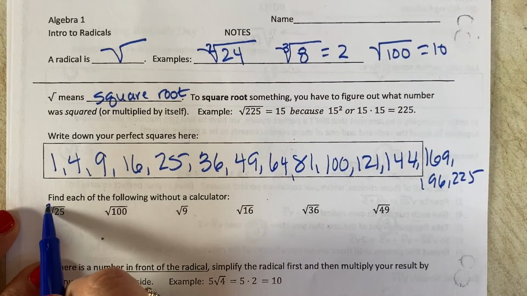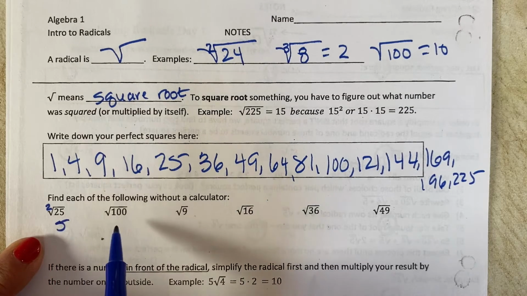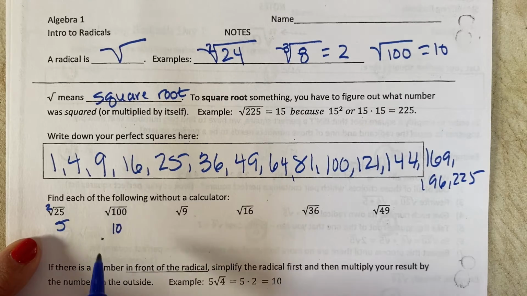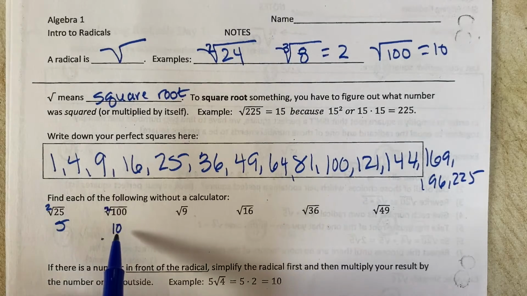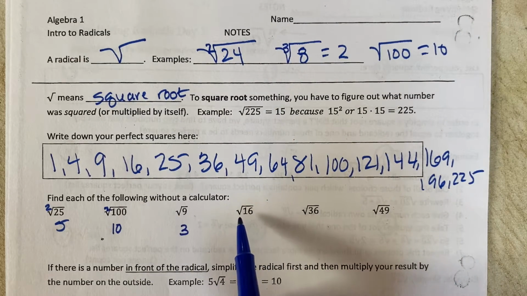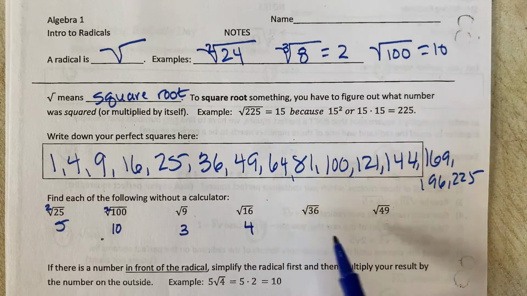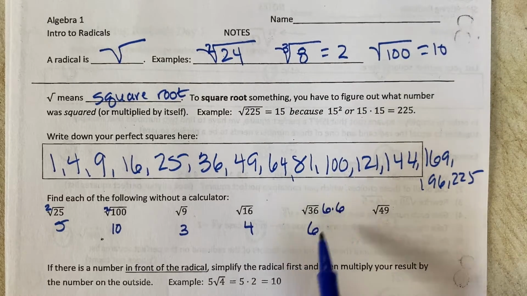So again, this means you have an index of 2. So the square root of 25 is 5. The square root of 100 is 10. This number on the inside is called the radicand. This sign is called the radical, and this number is called the index. The square root of 9 is 3. This 9 is called the radicand. The square root of 16 is 4. Square root of 36 is 6, because 6 times 6 is 36.